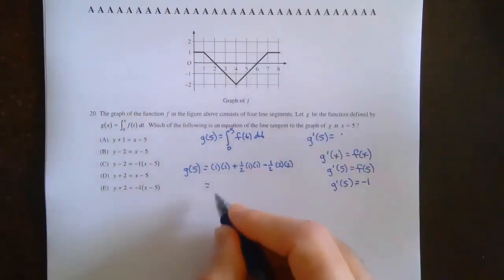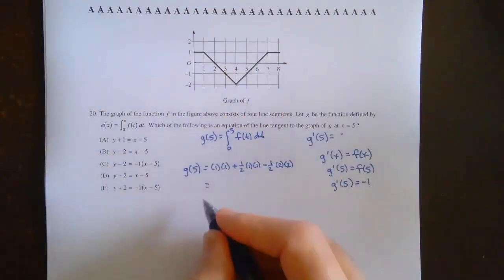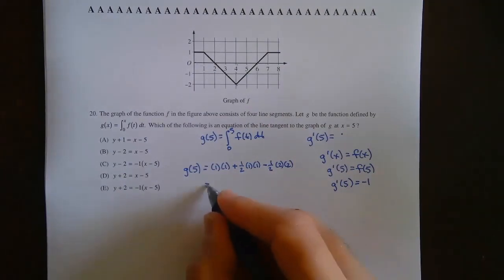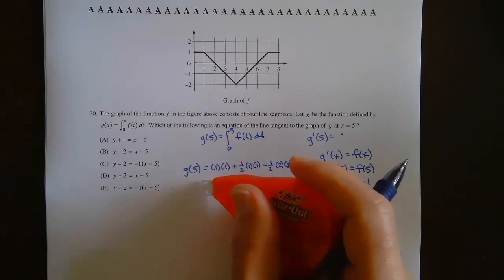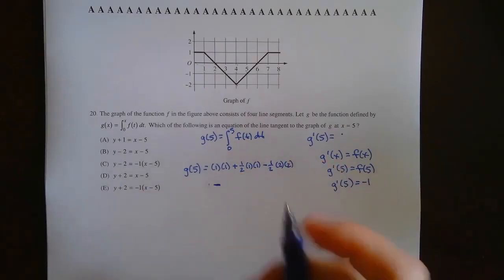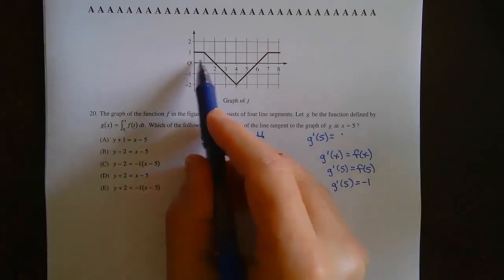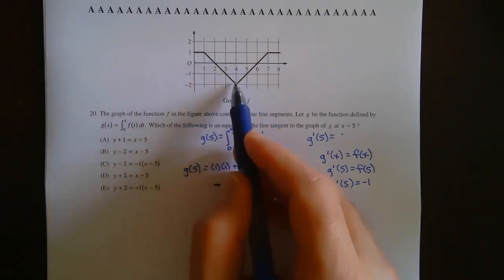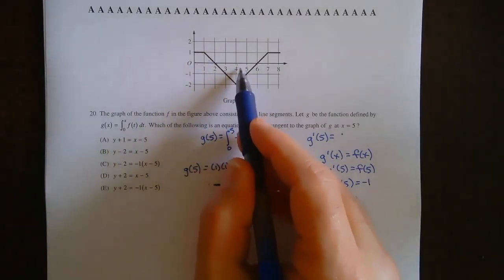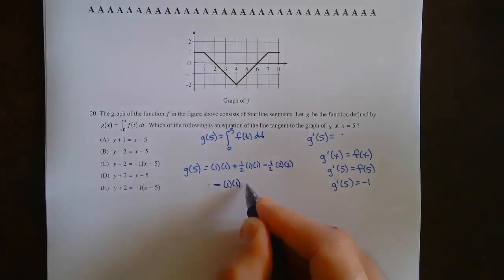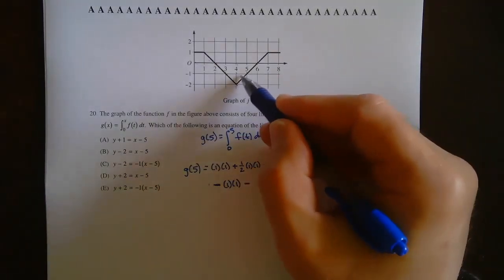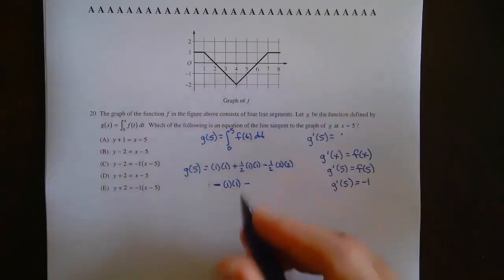Well, I should say minus. Let's put minus here. Let me take off that equal sign right here. Okay, so I have this square, triangle, big triangle, square right here that has to be negative, right? So -1 times 1, and then minus this little triangle right here, which is 1/2 times 1 times 1, right?